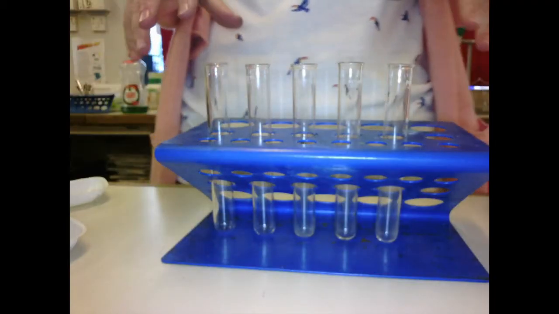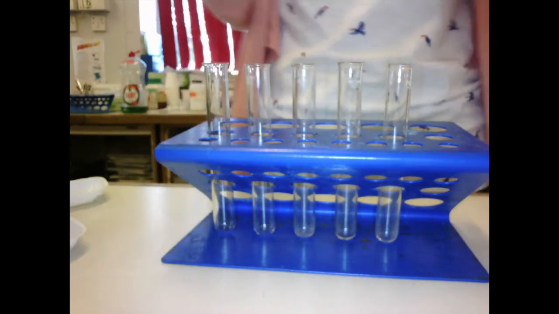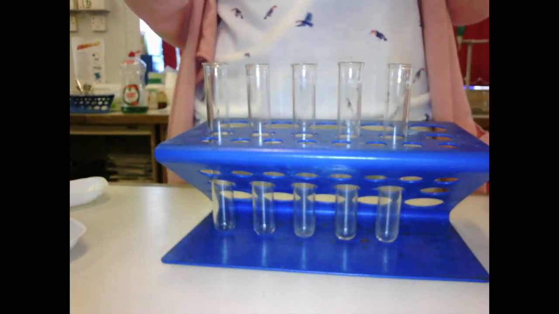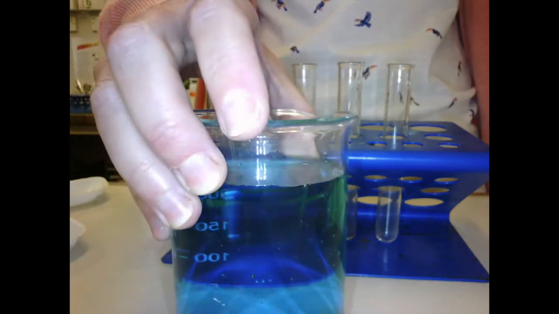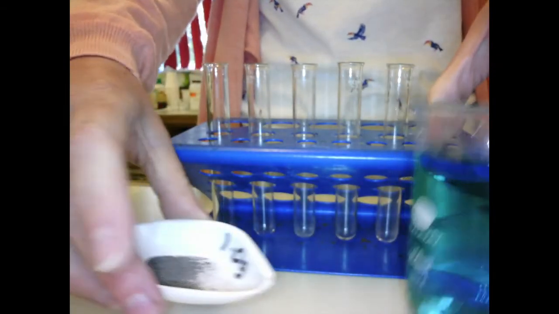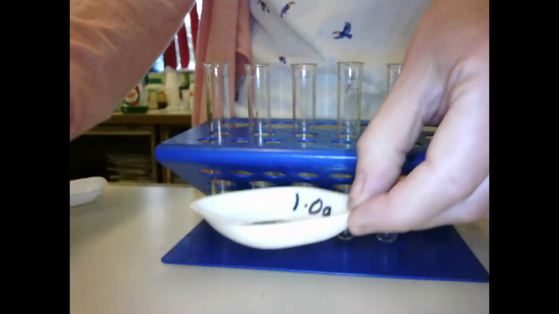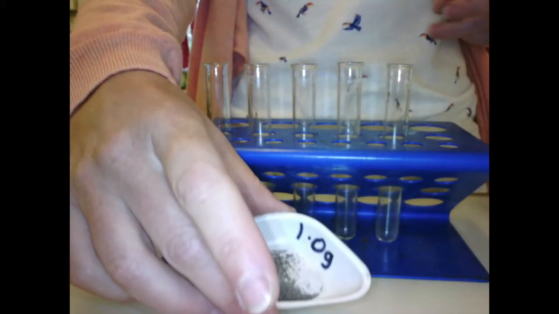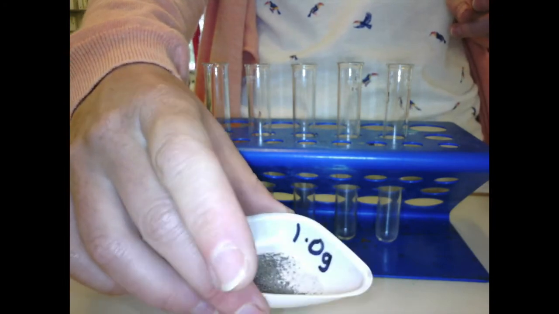Set up here is your full investigation, and we need to write it up as a full investigation. What you're going to be looking at is the displacement reaction between copper sulfate and iron filings. Now what I've done is I've weighed out different masses of iron filings, which are just small pieces of iron, and I'll give you those measurements in your booklet or on the PowerPoint presentation when you look through that.